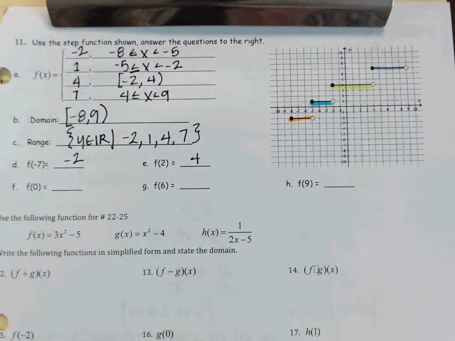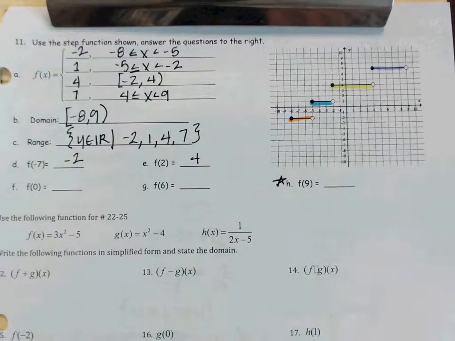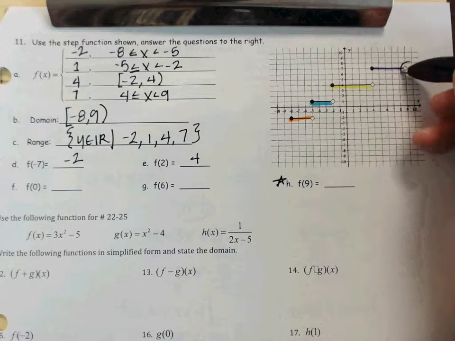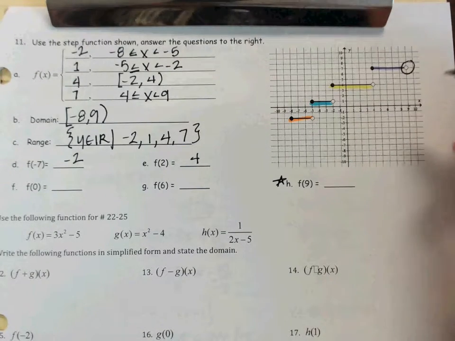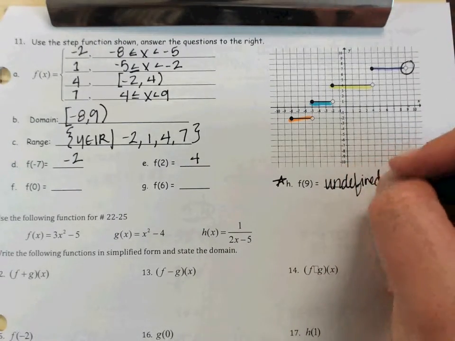Okay, then let's say we want f of 9. What would f of 9 be? Undefined, because it's open. Very good. F of 9 is open. There's never a closed dot, so it's undefined.